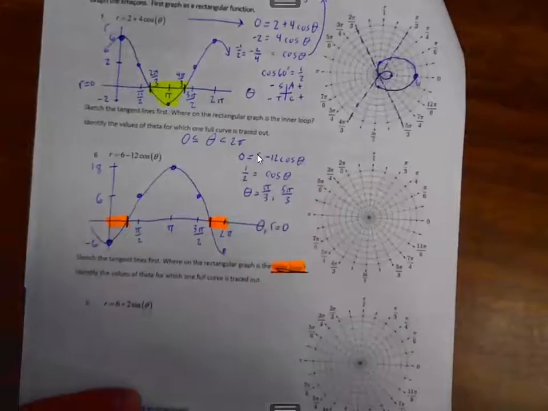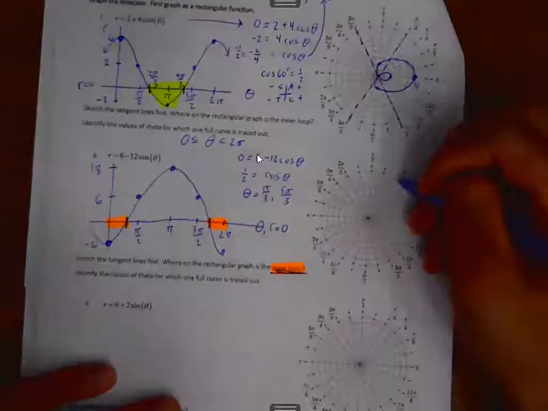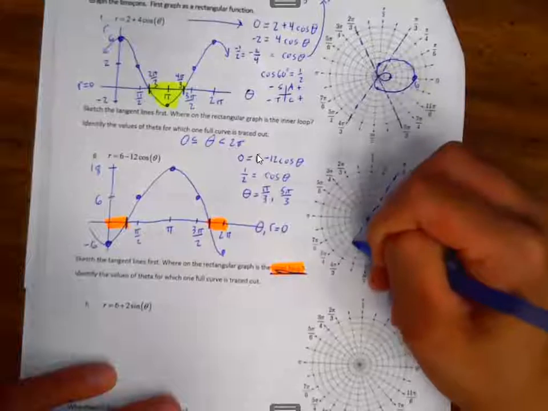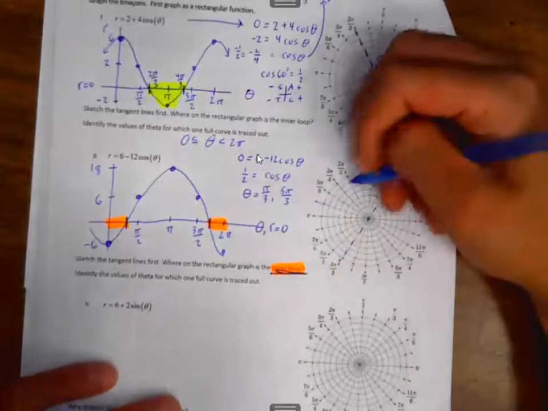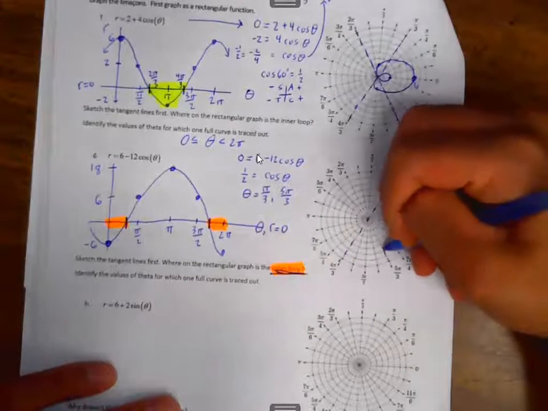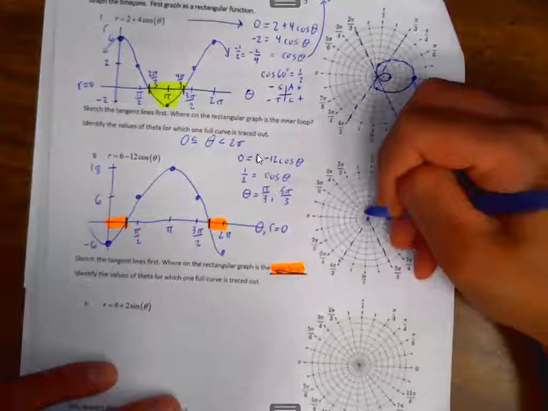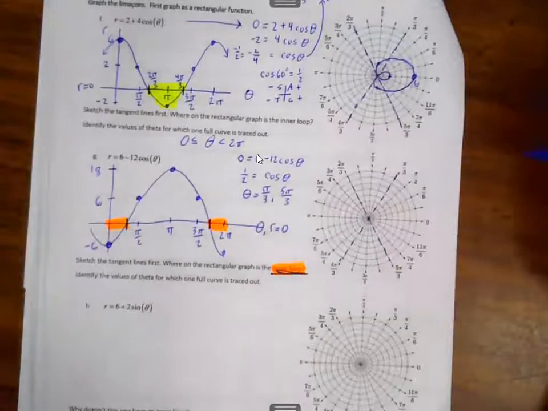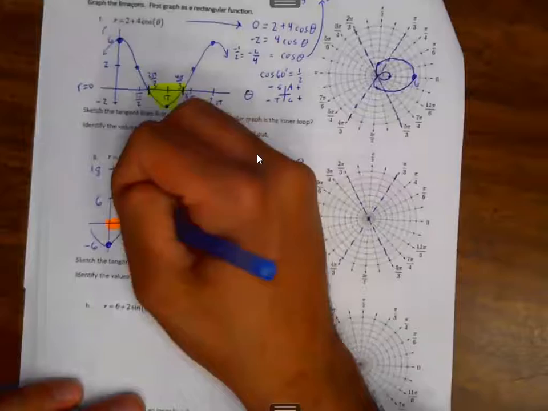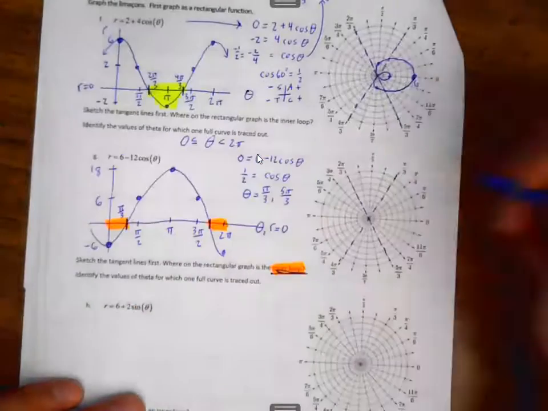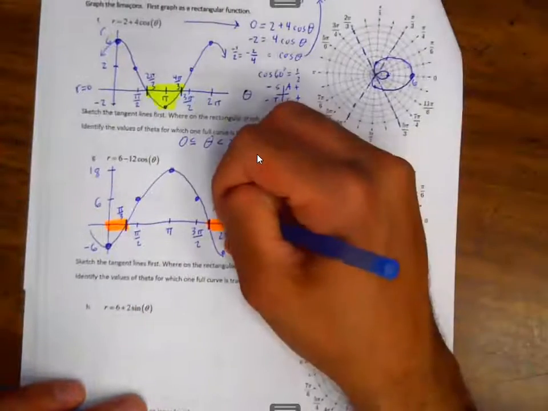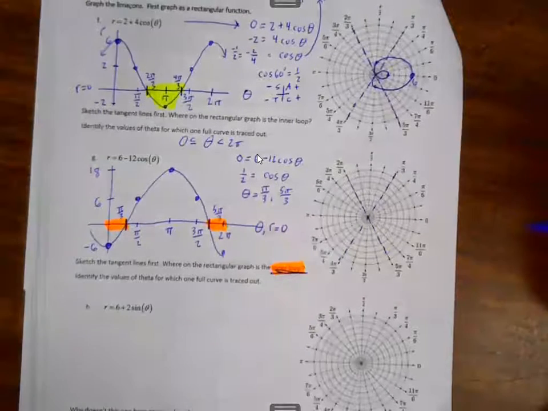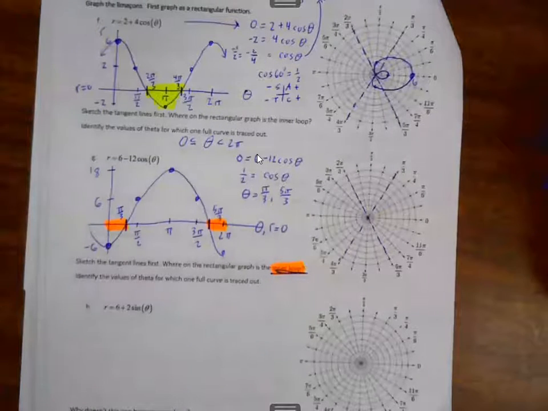I'm going to draw a dotted line through pi over 3, and then another line here through 5 pi over 3. That will help guide our loops. Then I'll also indicate that on my graph here, so I can use those points. Now we have enough points to sketch this out.